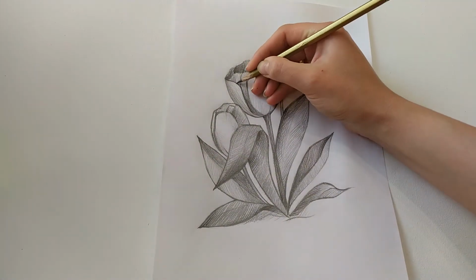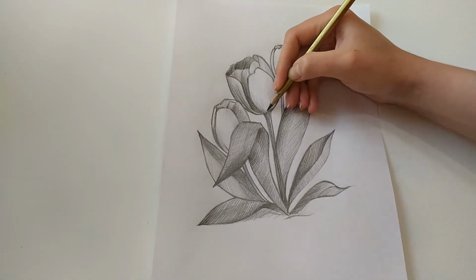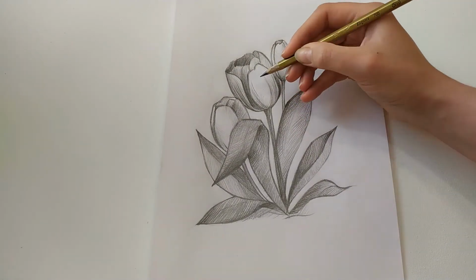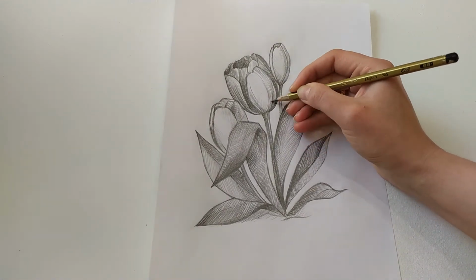Completing the work, with an even softer 8B pencil, draw in detail the stems, leaves, directing the shading along the shape of each element, giving the details of the nature characteristic features.